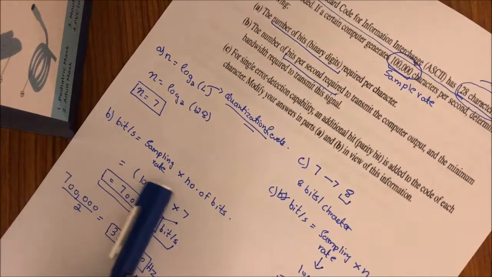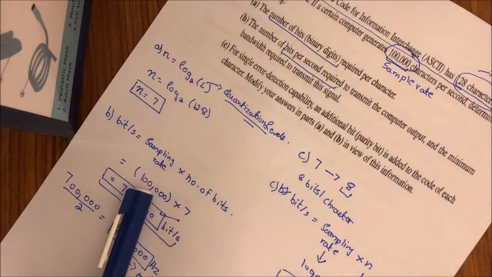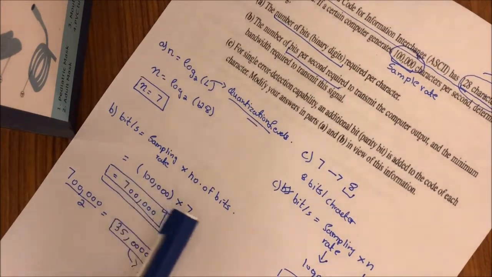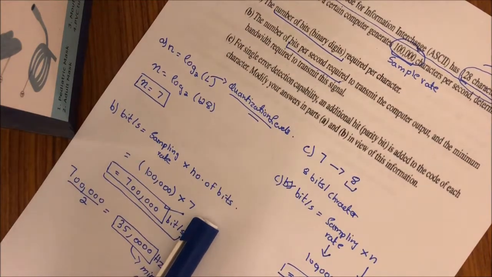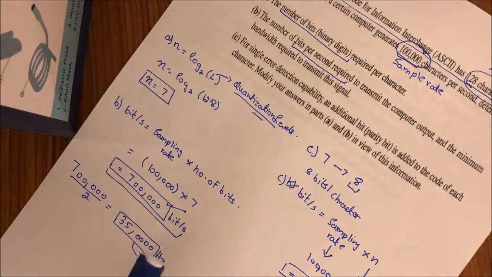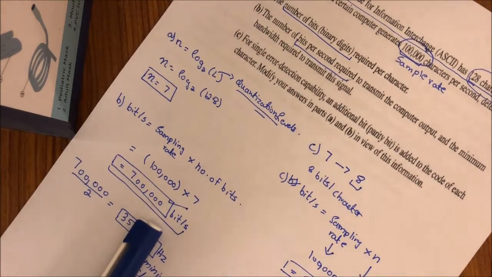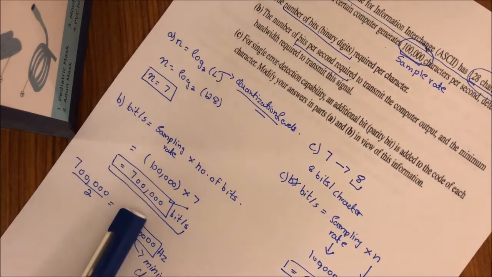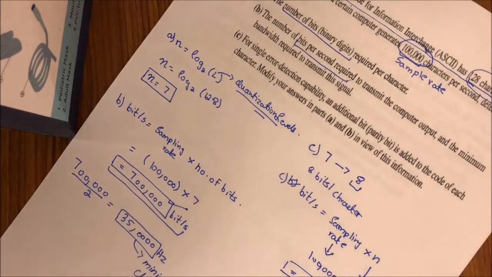The sampling rate is given to us as 100,000, which was given in the question. The number of bits was calculated in the previous part. Multiplying these both will give us the bits per second, which turned out to be 700,000. If you know the number of bits per second, it's very easy to calculate the channel bandwidth. Just dividing the bits per second by 2 will give us the minimum channel bandwidth, which turns out to be 350,000 hertz here.